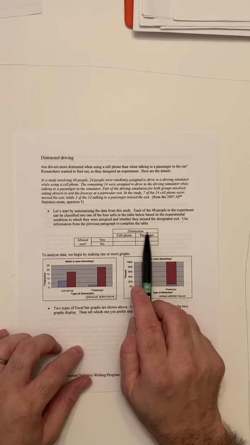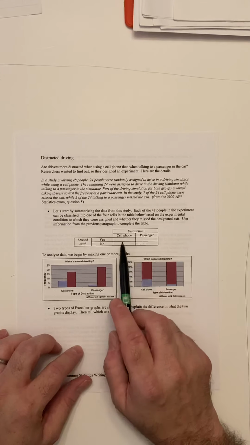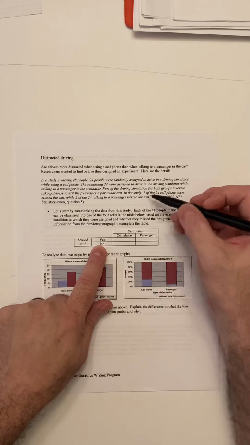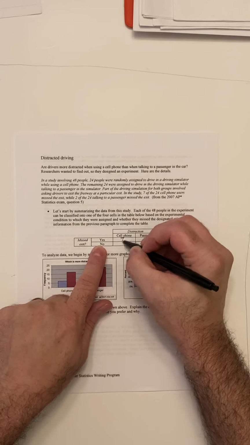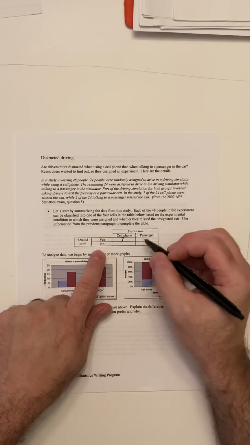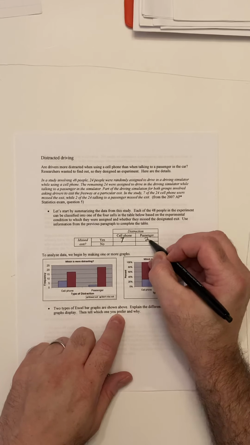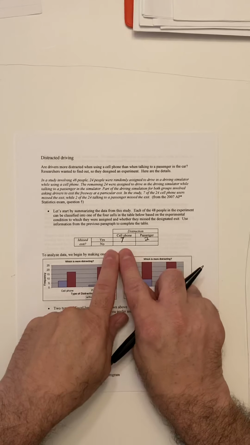The distraction here was cell phone or a passenger, okay? So for the cell phone users, how many people missed the exit? Well, we know that 7 people missed the exit from the cell phone group. And from the passenger group of that 24, only 2 people missed the exits. So how many people did not miss the exit?